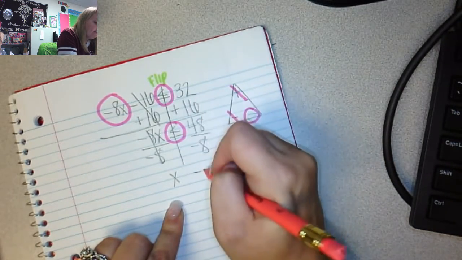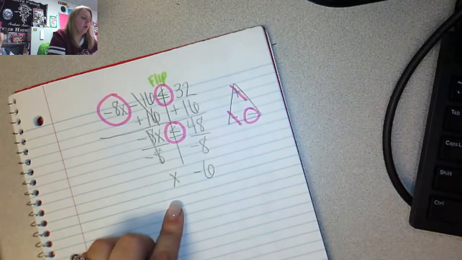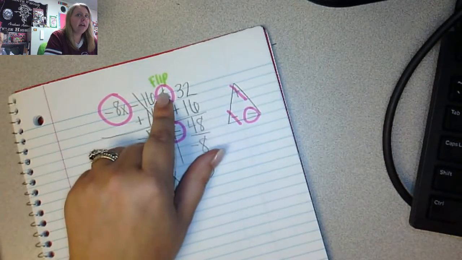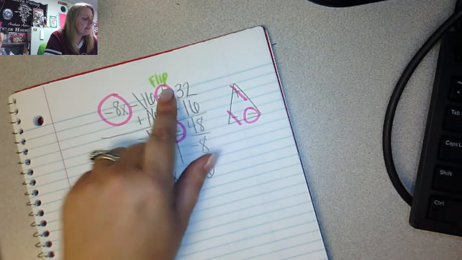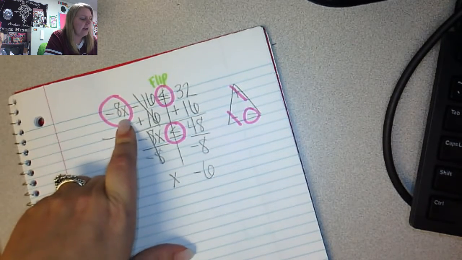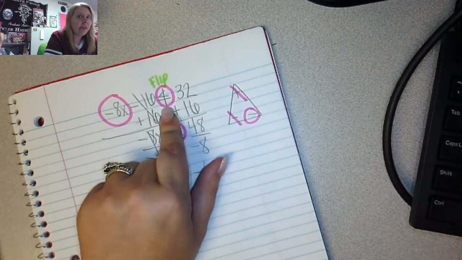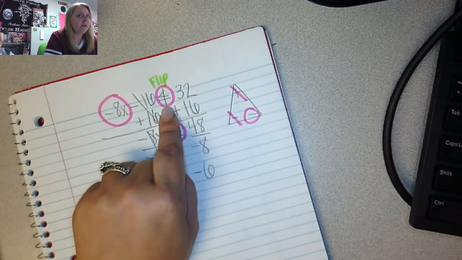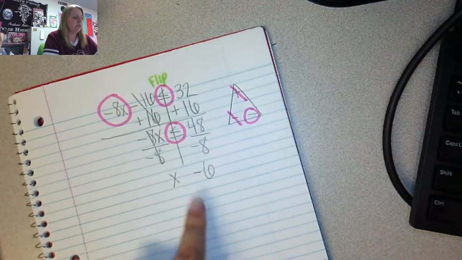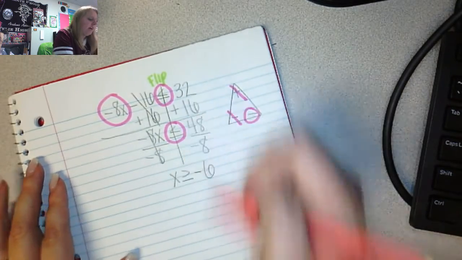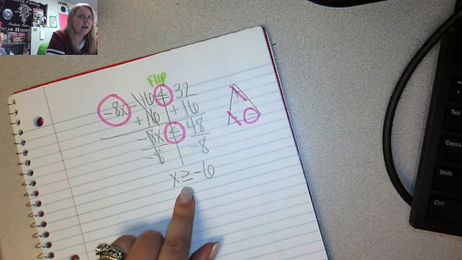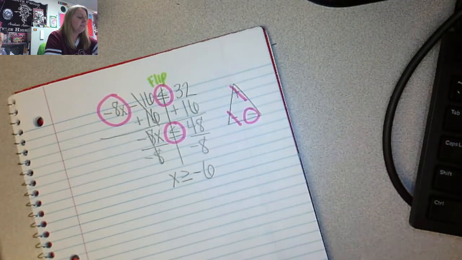So I have 6. Now, we wrote at the very beginning that we have to flip this inequality symbol because I have a negative 8x. So if I'm going to flip this inequality from a less than or equal to sign, it's going to change to a greater than or equal to sign. So now I know that the answer is x is greater than or equal to negative 6.